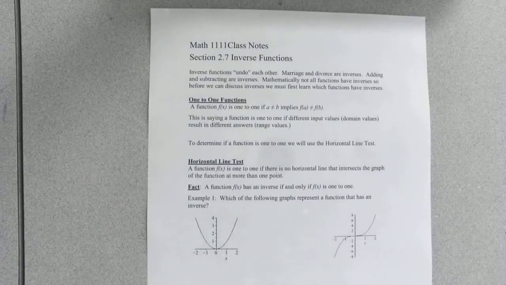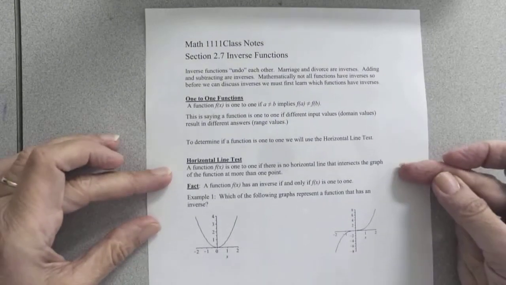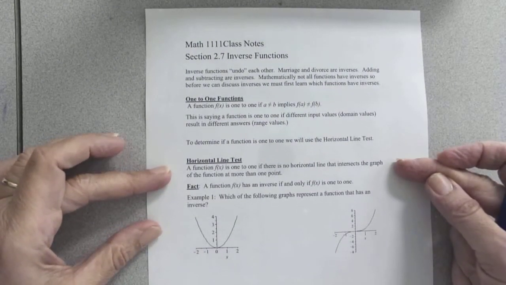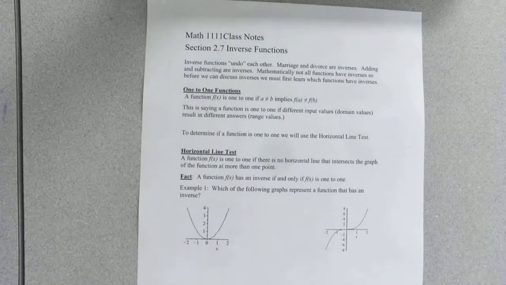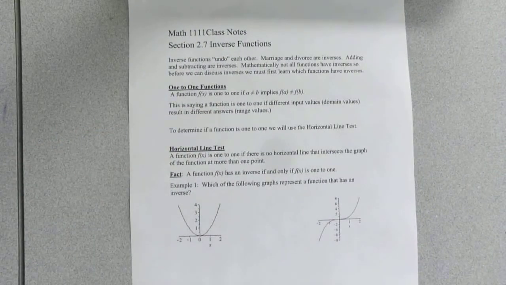Now, proving that a function is one-to-one algebraically by writing down a bunch of x's and y's and numbers can be a little more difficult than what we really need to be doing. So we're going to do it graphically. We're going to use the horizontal line test to determine whether a function is a one-to-one function. A function f of x is one-to-one if there is no horizontal line that intersects the graph of the function at more than one point.